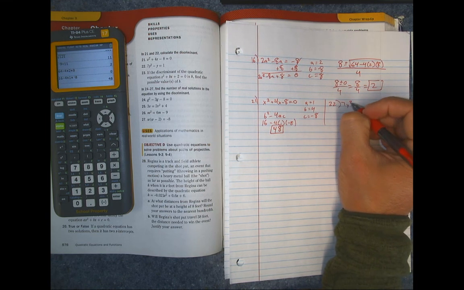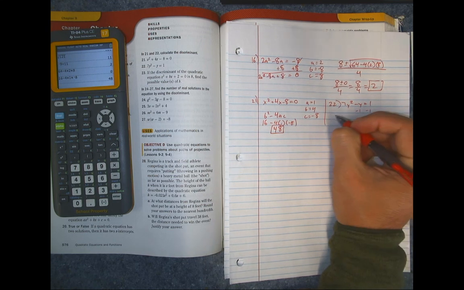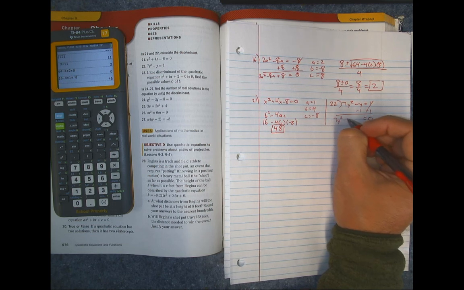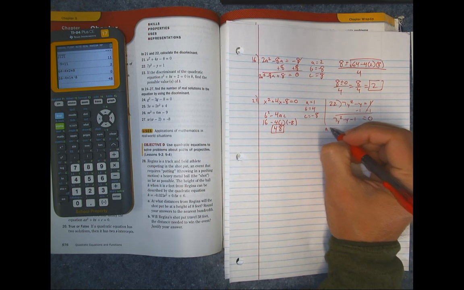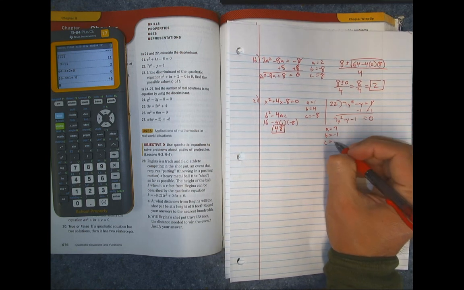22. Can't leave this over here, so minus the 1 to bring it on this side. So now it all equals 0. So A is 7. B, it says minus y, that's negative 1. And C is negative 1.